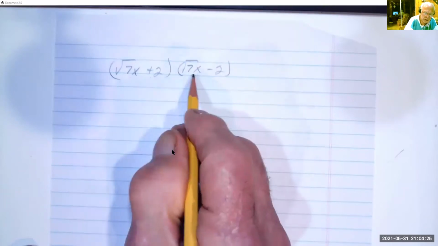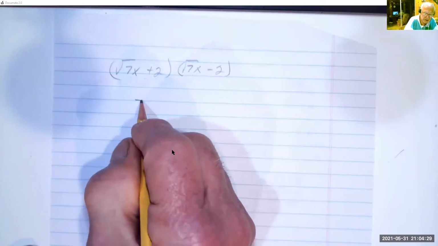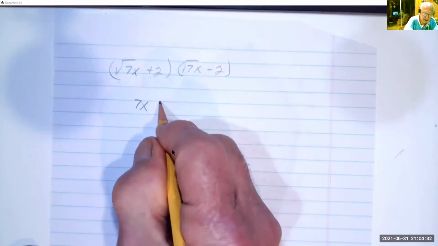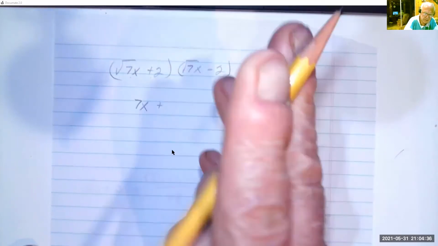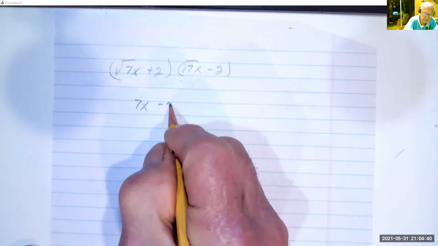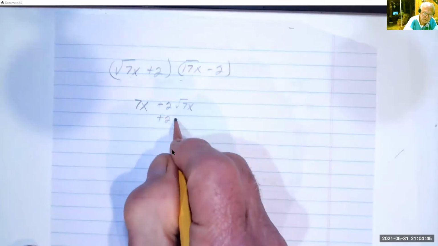First terms multiplied, square root of 7x times the square root of 7x is just 7x. The outer product is minus 2 times this. The inner product is plus 2 times that.